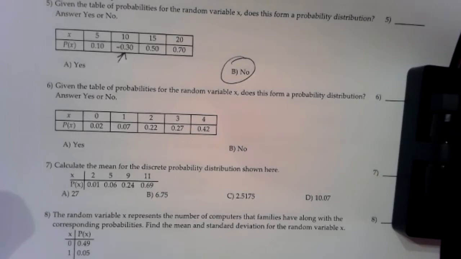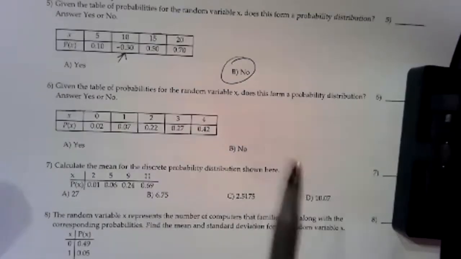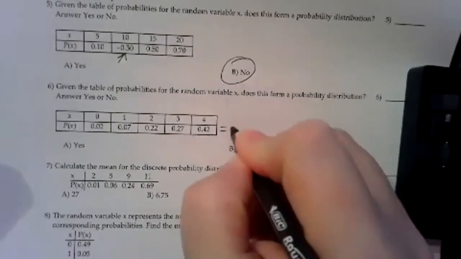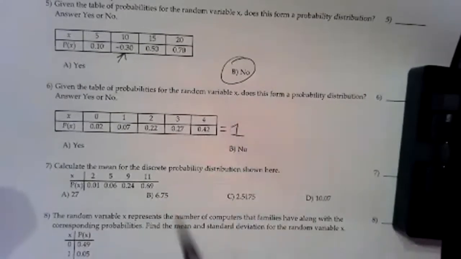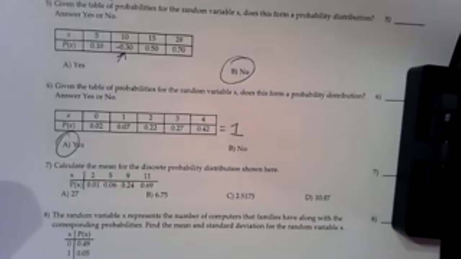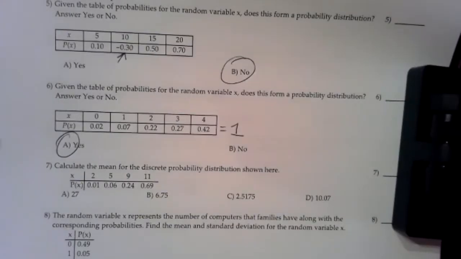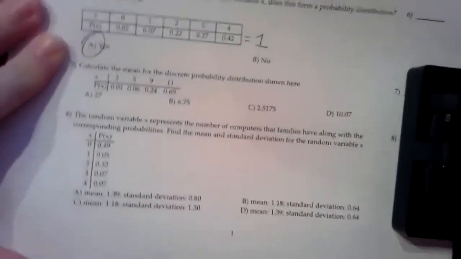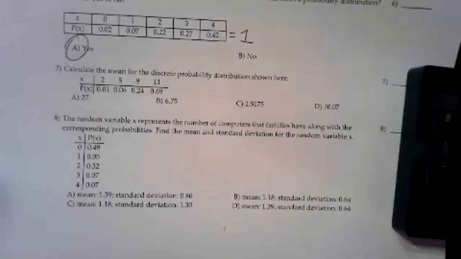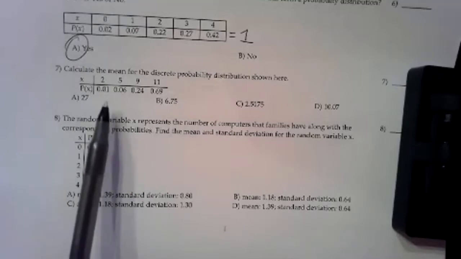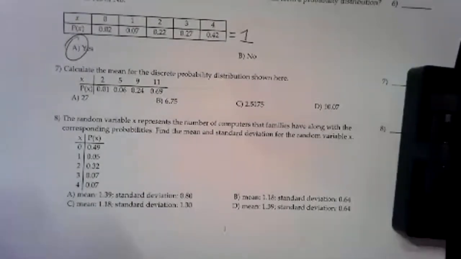And so when adding those up, you should end up equaling 1 right there. Because it does add up to 1, we're going to have that one as yes, it is. Now the next couple tables are ones where they're going to be asking for either a mean or a standard deviation. For these, we're going to be putting them into the calculator.